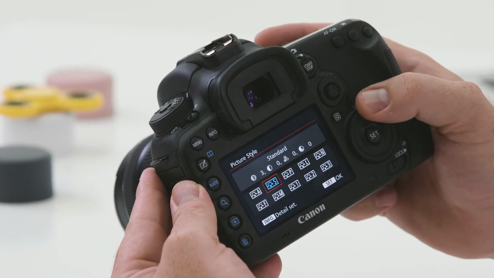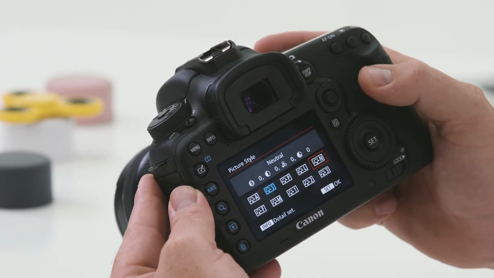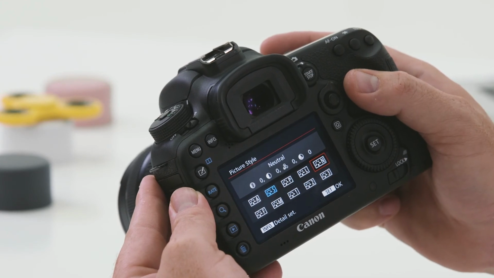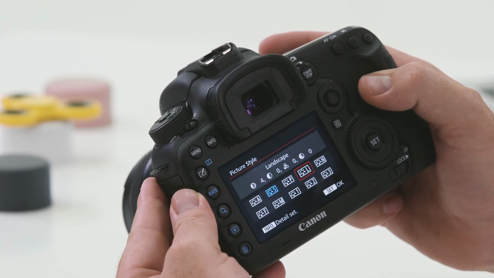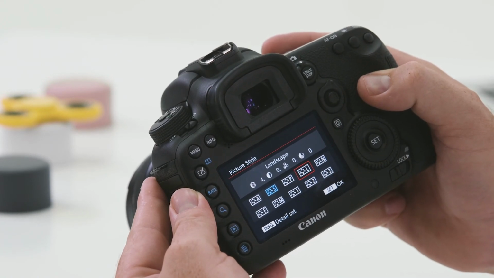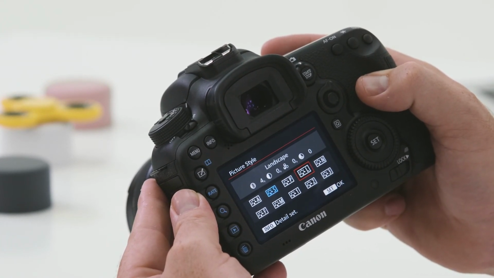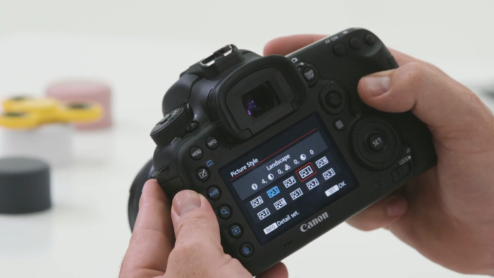What does this mean? Essentially, each of these picture styles adjust the saturation, contrast, and sharpness of the photos that you are taking. So for example, if you like a flat file, you may select neutral, which doesn't amplify any of these signals. However, if you're shooting some nice sunsets and sunrises, you may choose the landscape feature, which will increase the contrast on the saved file.